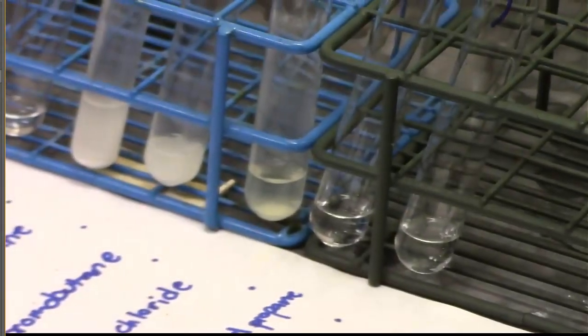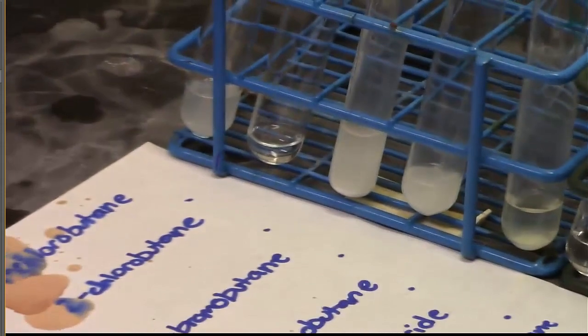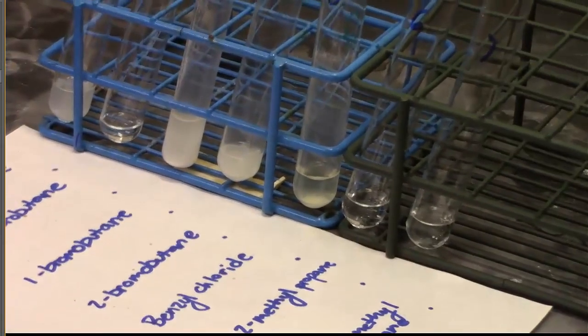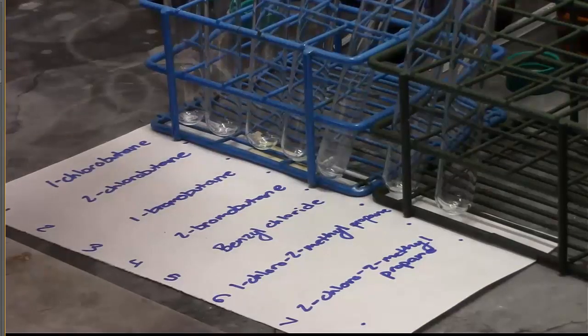For the remaining reagents, our 2-chlorobutane did not go, or 1-chloro-2-methylpropane did not go, which is surprising because that had a primary substrate. And then our tert-butyl chloride, or our 2-methyl-2-chloropropane, did not go either.